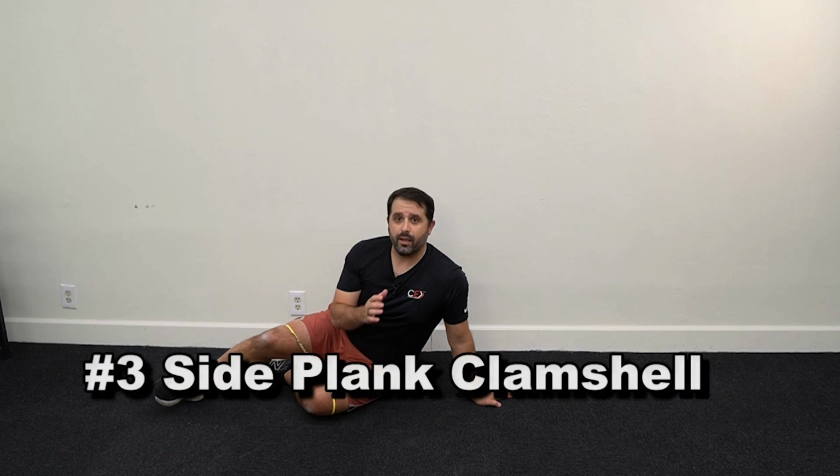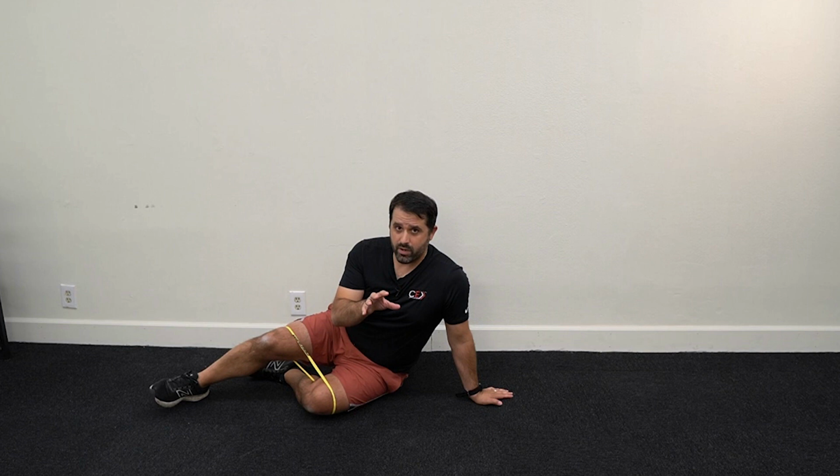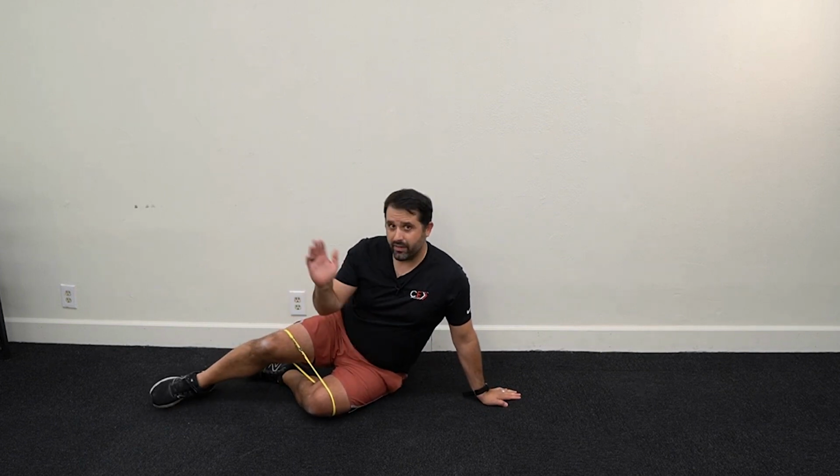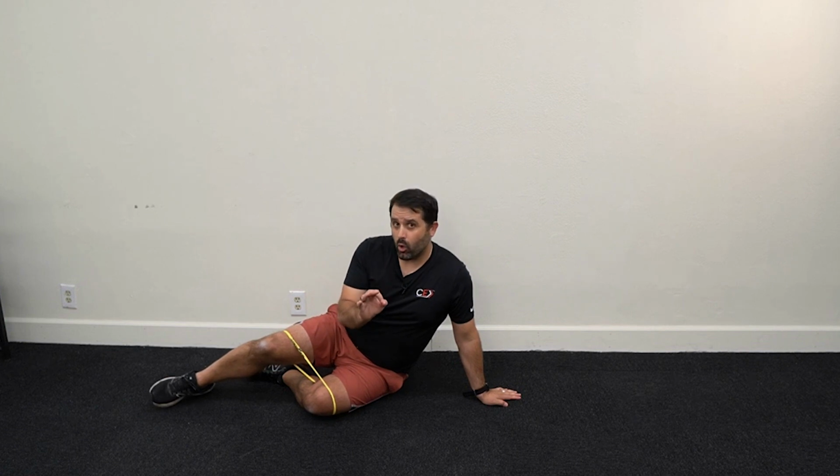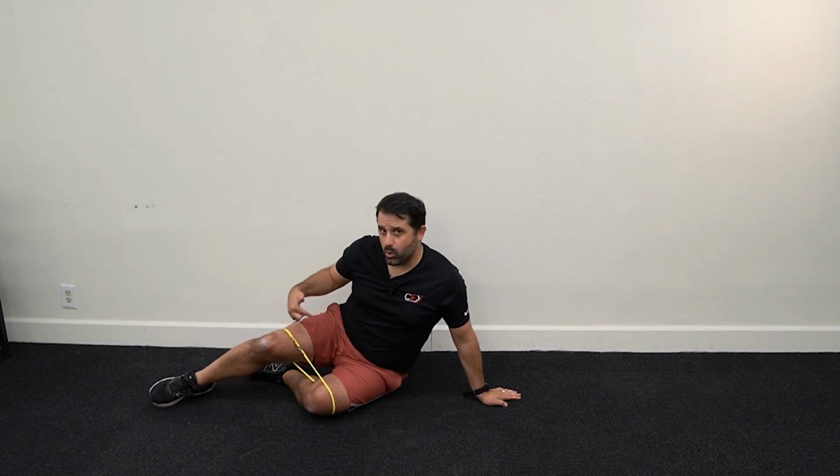The next exercise we're going to do is called a side plank clamshell. Now, clamshell is a very common exercise. You've probably done it in rehab, but you've probably done it for repetitions. So lift, down, lift, down. Again, we are going to hold this exercise, but we're going to do it in a side plank so we get both gluteus medius and maximus to be active at the same time.